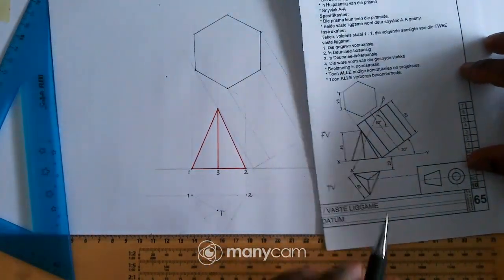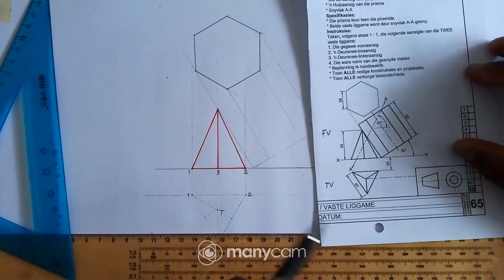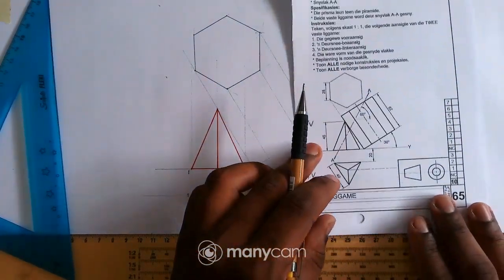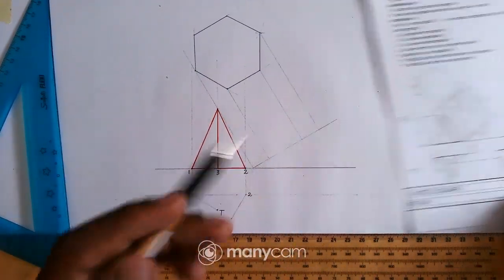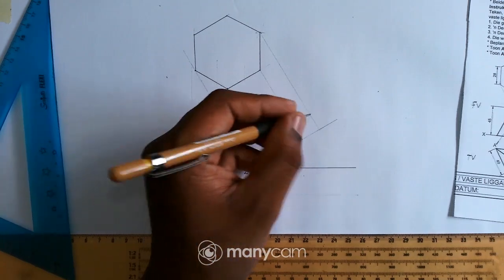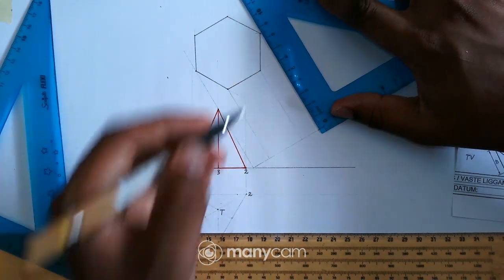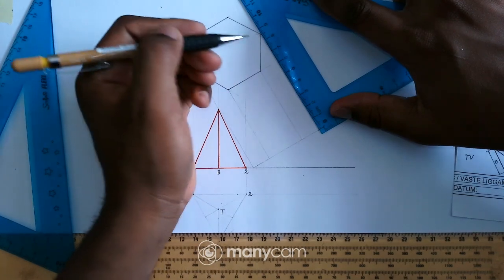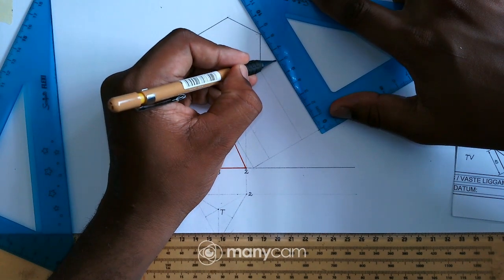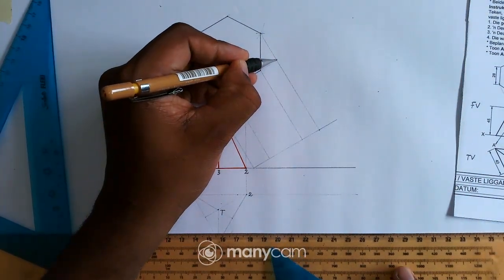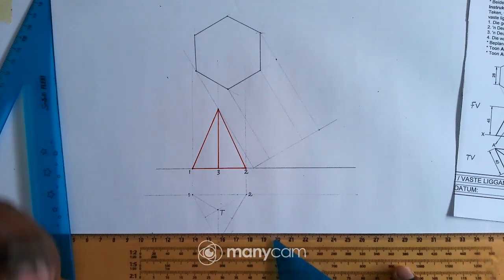Now I'll have to go back and check what's the height of the prism. The height is given as 62, as you can see there. So I'll measure the 62 from this point going up. So mark 62 up there. So now I have a problem there.